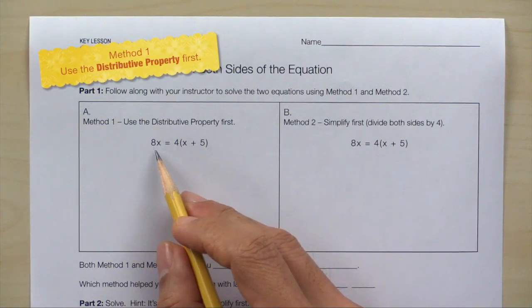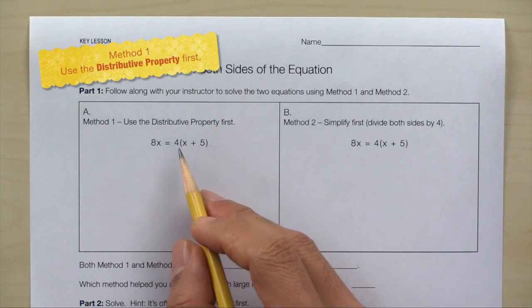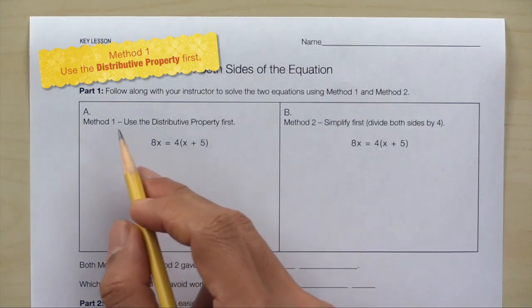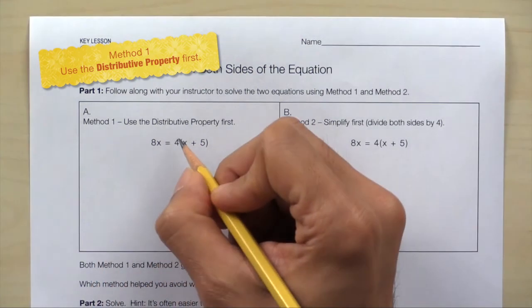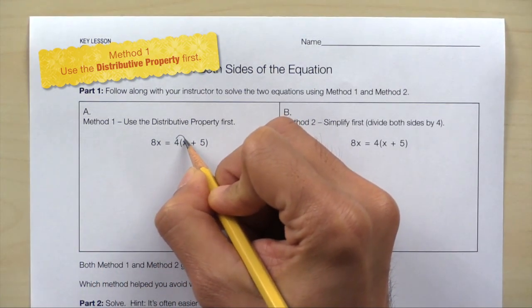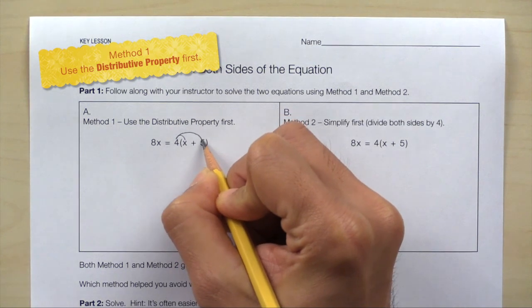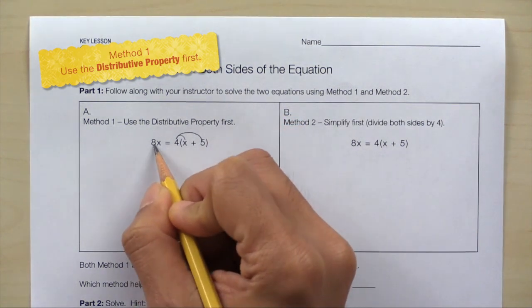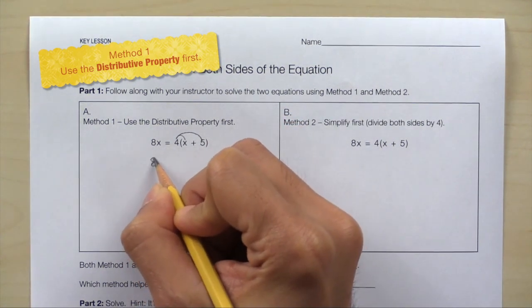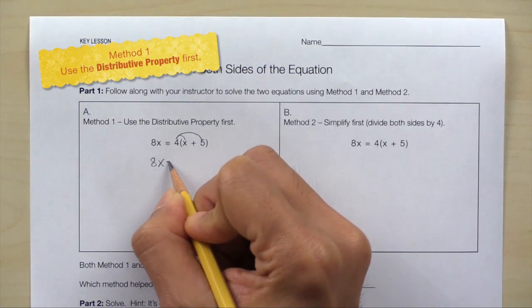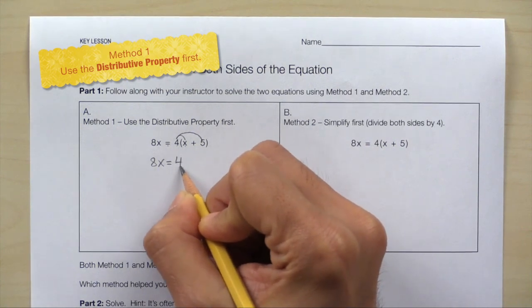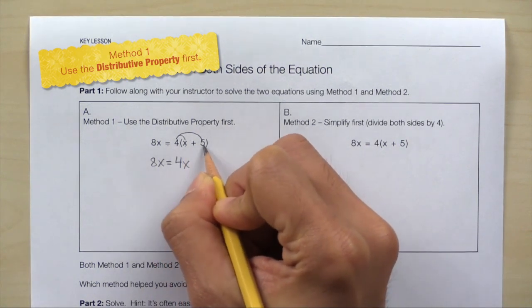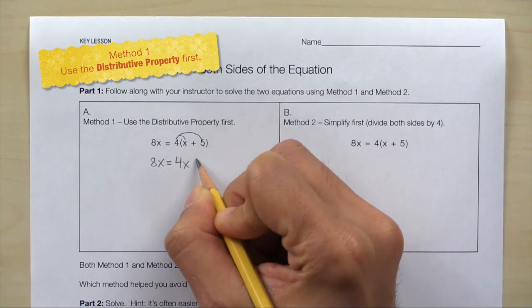Let's start with box A. Here's 8x equals 4 times x plus 5. And in method 1, we'll use the distributive property first. So first we'll multiply 4 times x and 4 times 5. On the next line, let's write 8x. Here's the equal sign. 4 times x equals 4x. 4 times 5 equals 20.